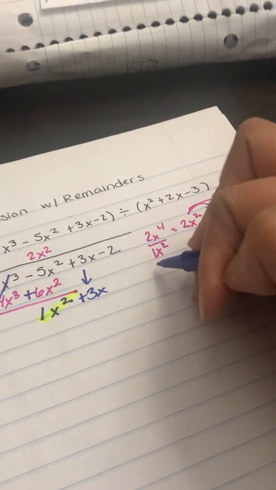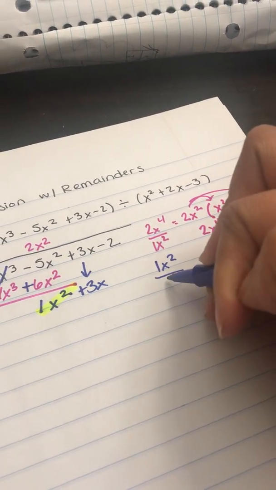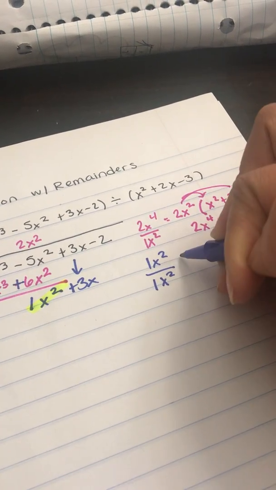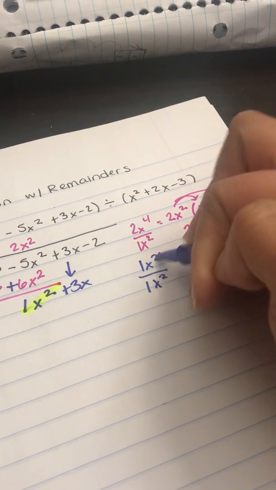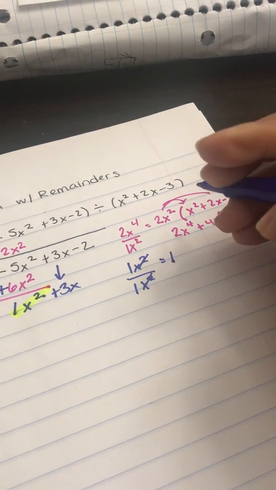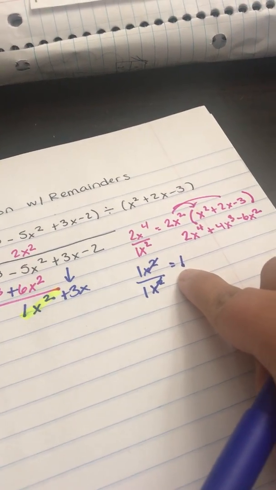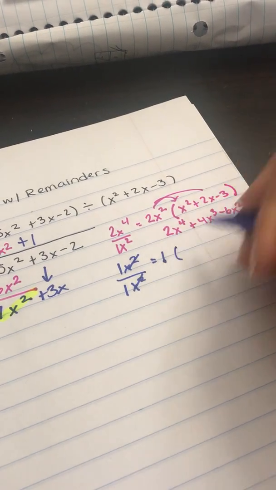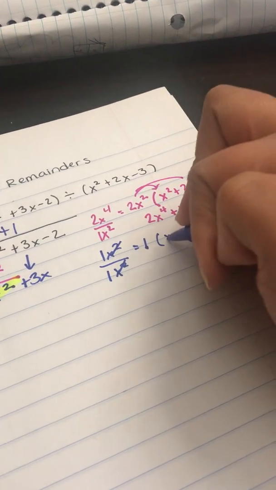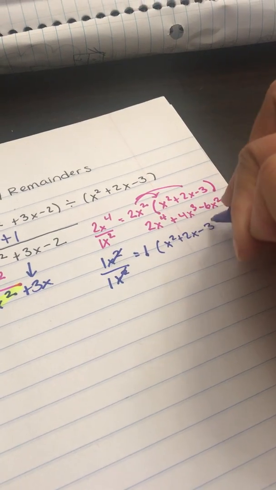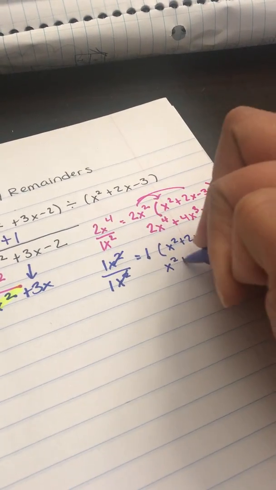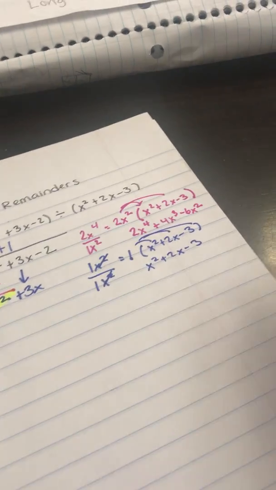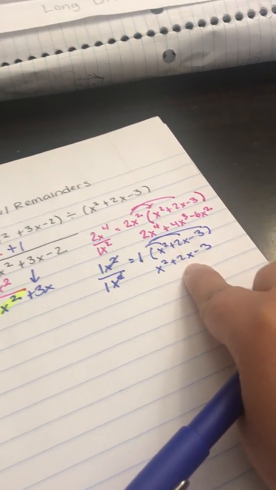divide them. So 1x squared divided by the x squared. 1 divided by 1 is 1, and the x squareds cancel since they're both 2's. So remember, this is part of our answer, so positive 1 goes on top. And then I'll multiply it by the x squared plus 2x minus 3. So we get x squared plus 2x minus 3, because 1 times anything stays the same. So this I'm going to write underneath.